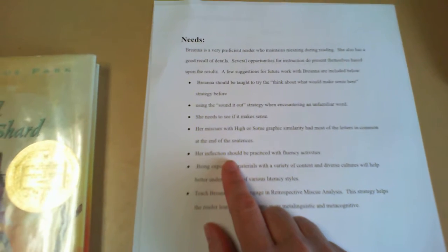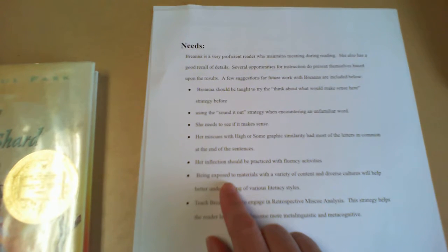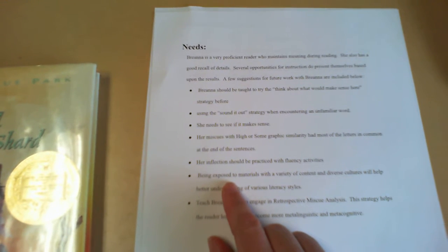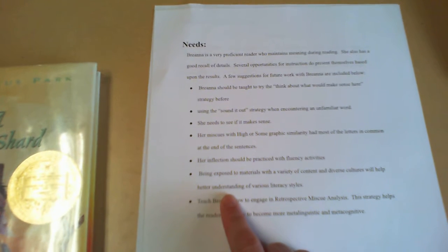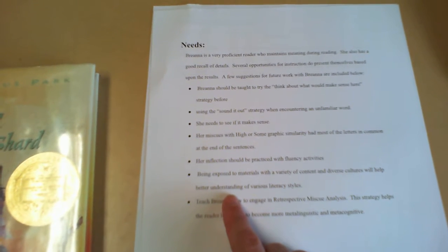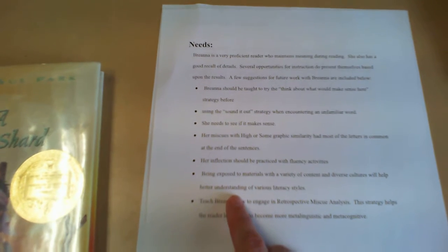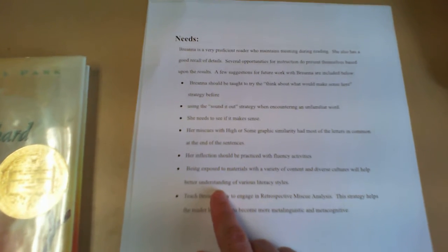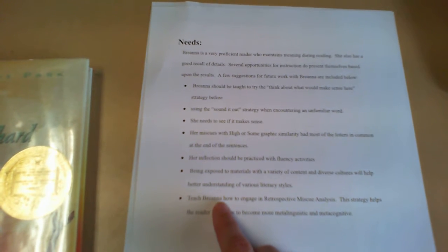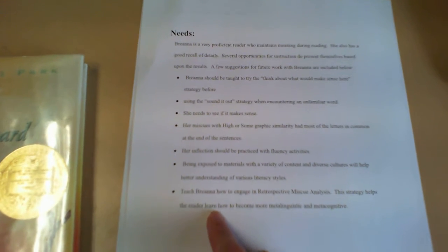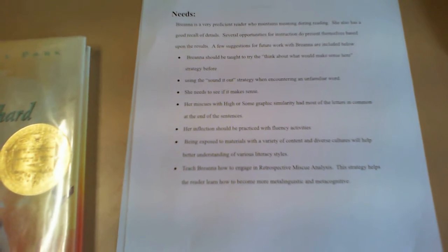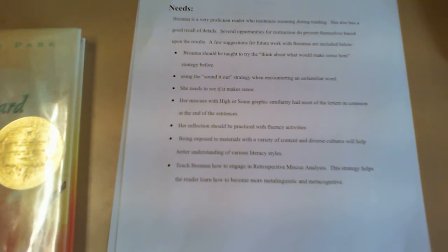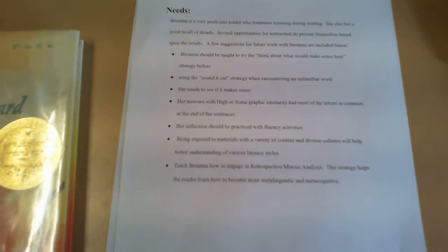Her inflection should be practiced with fluency activities. And being exposed to materials with a variety of content and diverse cultures will help better understanding of various literacy styles. This was a multicultural book, and I think if Brianna had been exposed to those various cultures more, it would help in her understanding. Also, my last need for Brianna is I would teach Brianna how to engage in the retrospective miscue analysis herself. And this strategy would help her learn how to become a more metalinguistic and metacognitive reader.